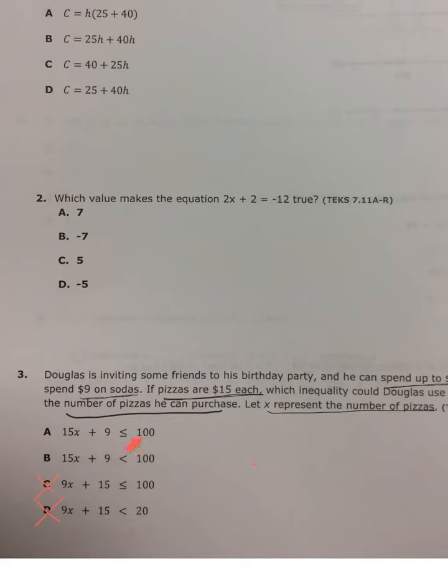So let's go back up into our problem and figure out, can he spend $100 or does he have to keep it less than 100? Right over here, I can see that he can spend up to 100. So let's think that. If I told you, hey, here's $100, you can spend up to $100. Can you spend 100? Yes, you can spend the $100. You can spend up to that amount. You can't spend more than it, but you can spend up to, which means you could equal 100.